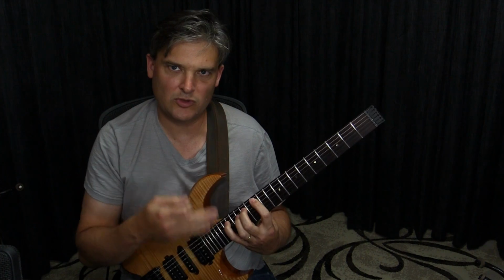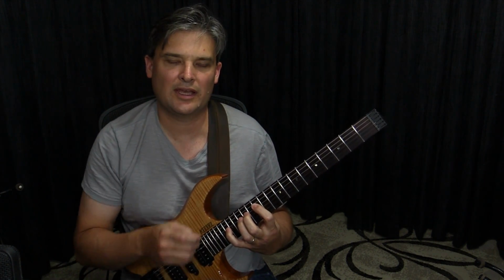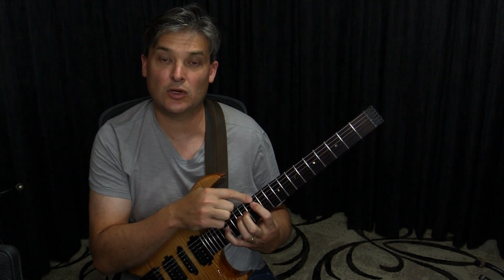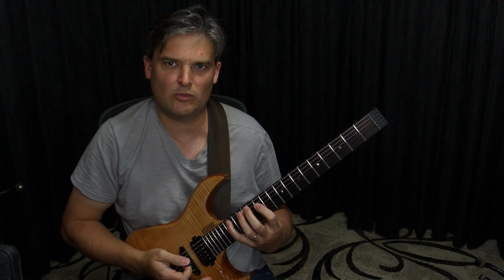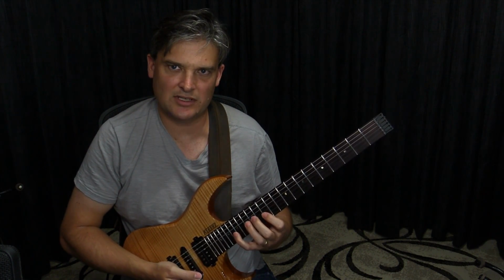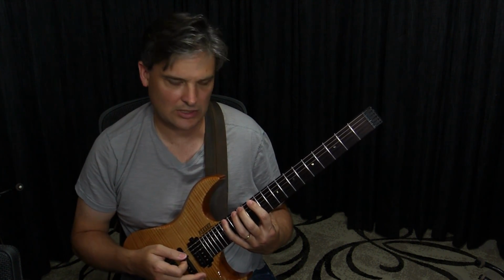Okay, and then as I move across the strings, I try my best to have my first finger touching the adjacent lower string so it's muted, and then also my palm is helping to mute strings as I go across. Okay, so just in case you were interested about that.